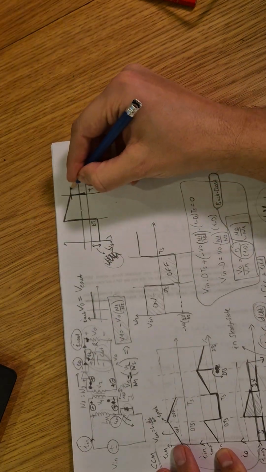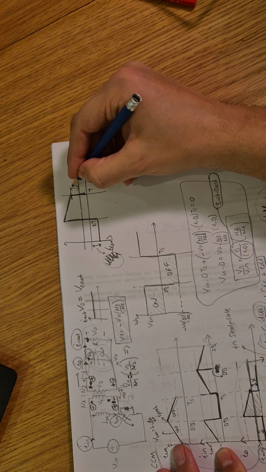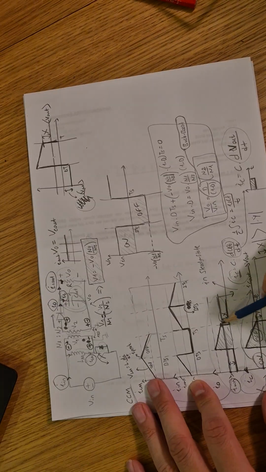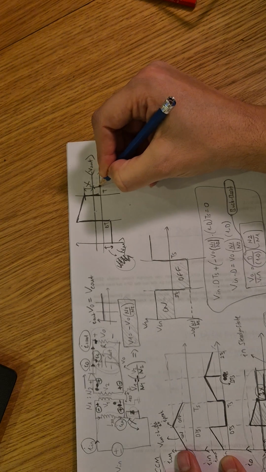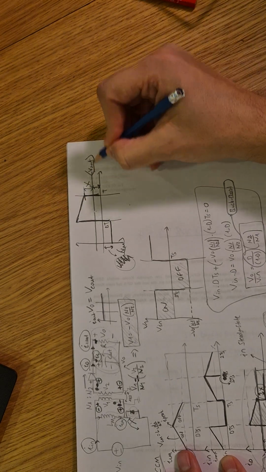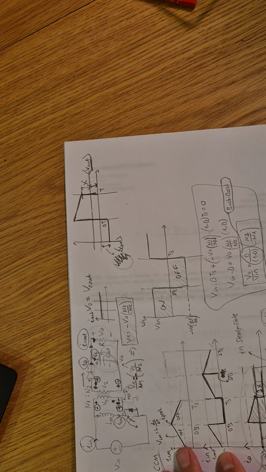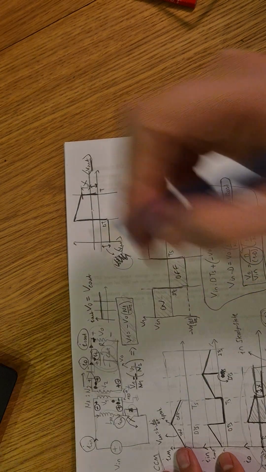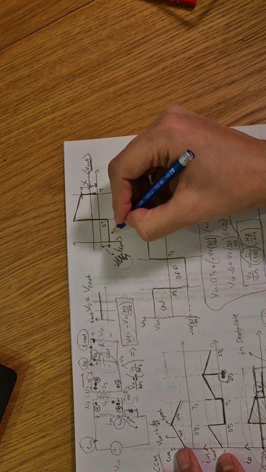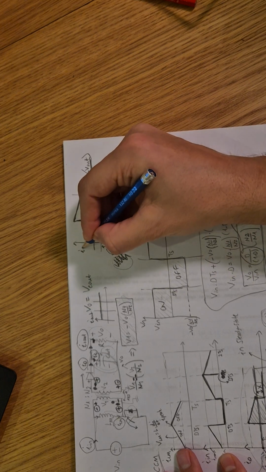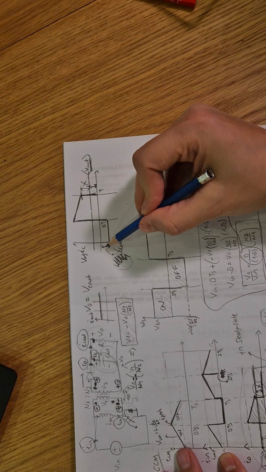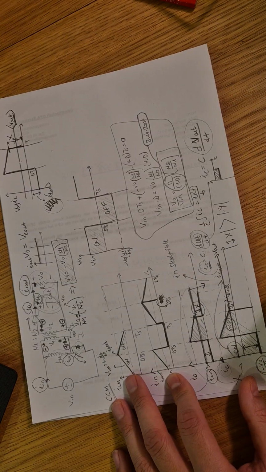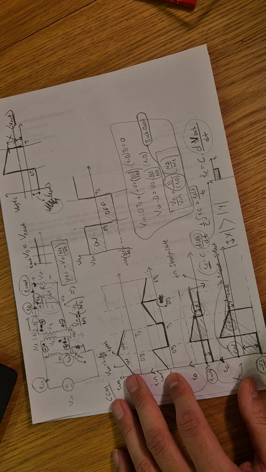That would mean this should be equal to X, that portion, and this should be equal to V out divided by, if we want to show this current IC and V out, V out divided by resistance.